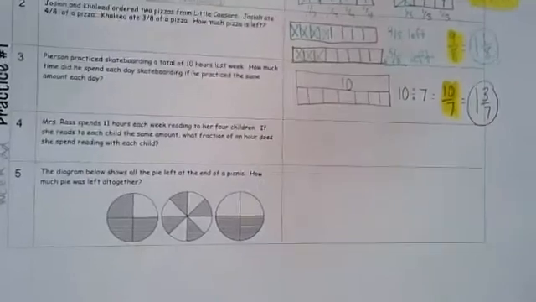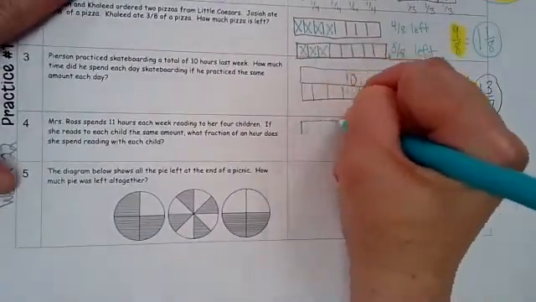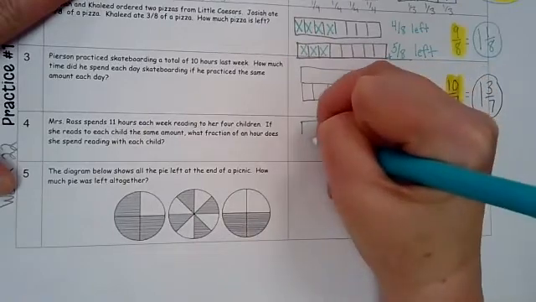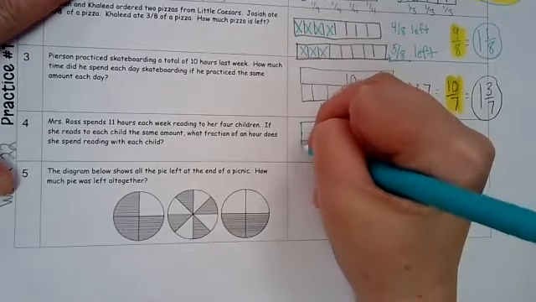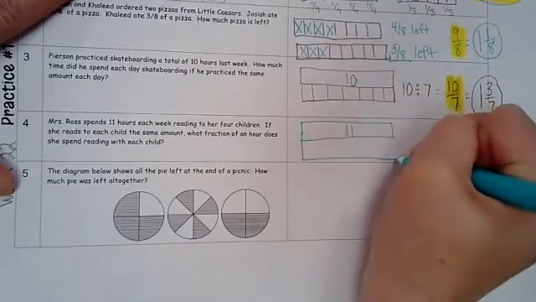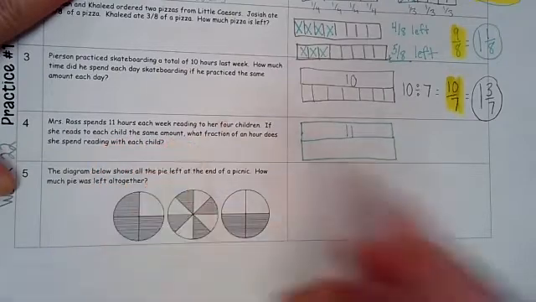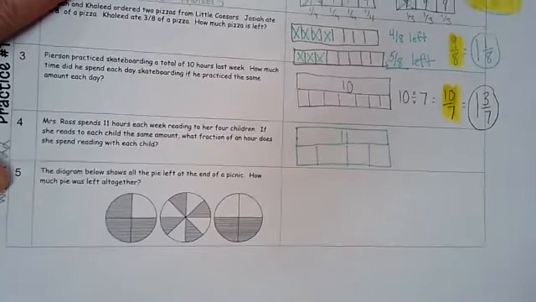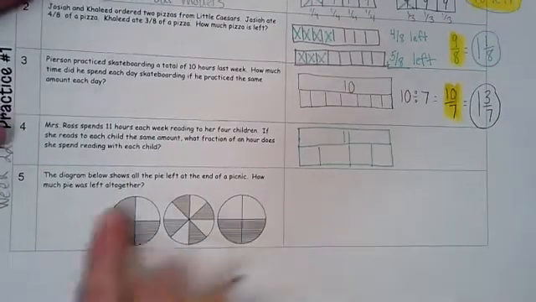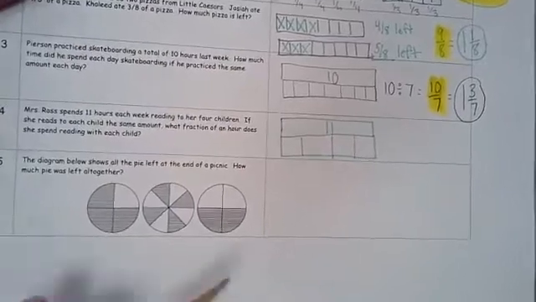Okay, next one. Miss Ross spends 11 hours reading to her four children. 11 hours total, okay? And I'm dividing that time equally between my 4 children because it says I read the same amount to each child. So divide it equally between my 4 children, okay?